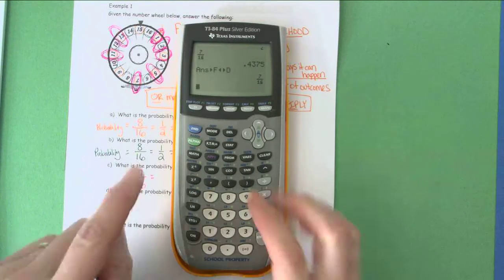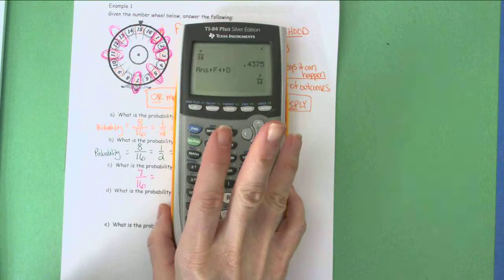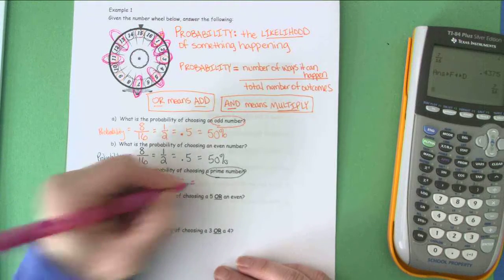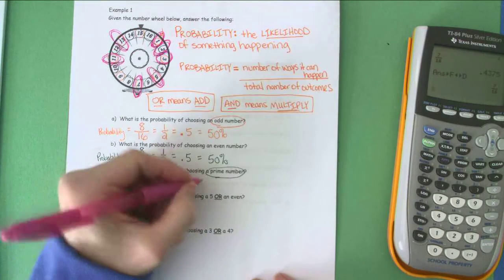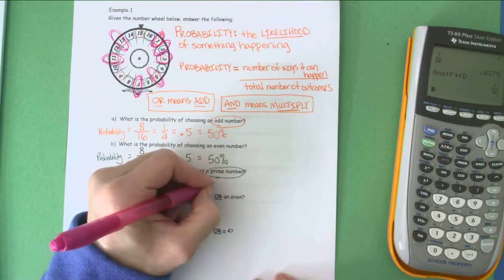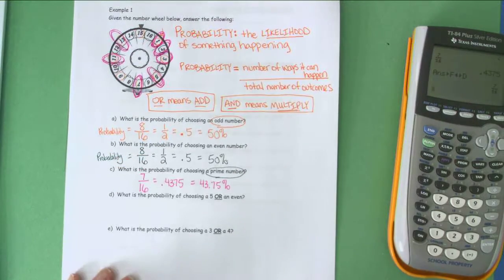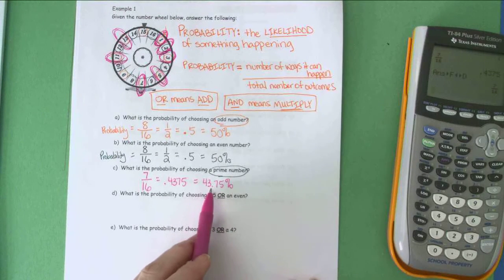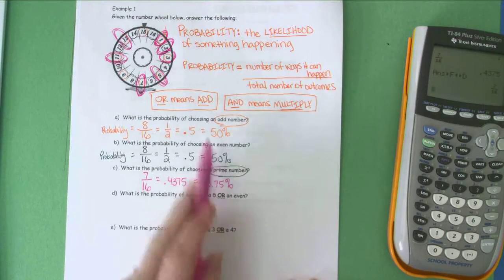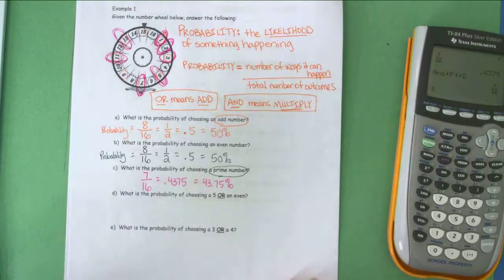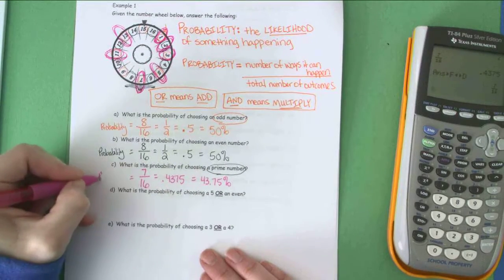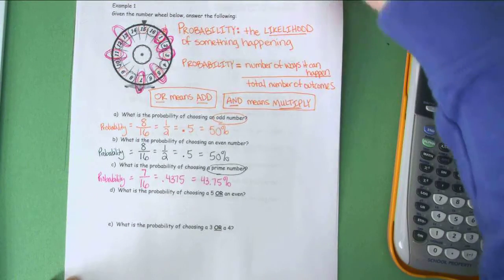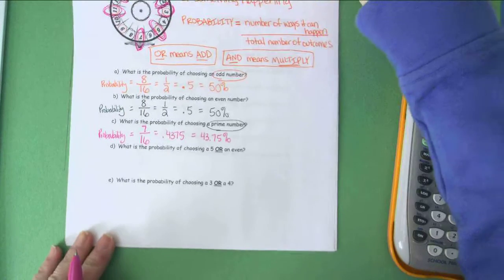So I'll just go straight to the decimal, 0.4375, which as a percent, if I move it 2 to the right, would be 43.75%. So I have a lower probability. I have less of a chance of choosing a prime number than I do either an even number or an odd number, because there are less of them. Okay, and this is probability. I always forget to put my notation out front.